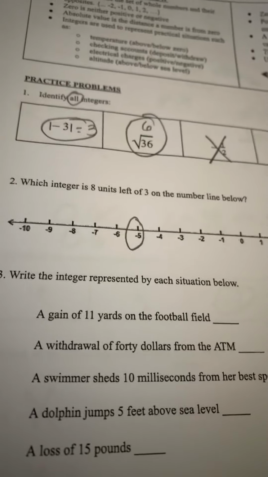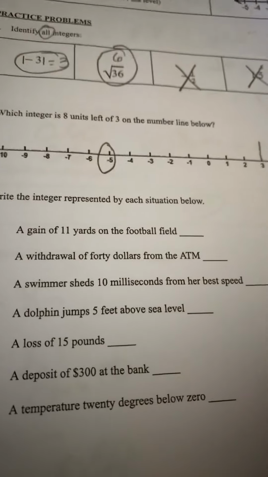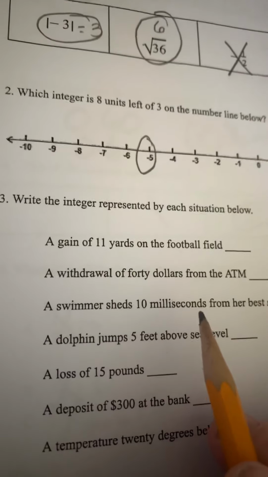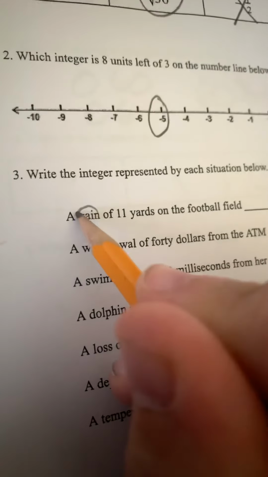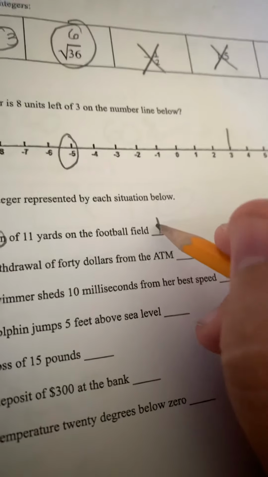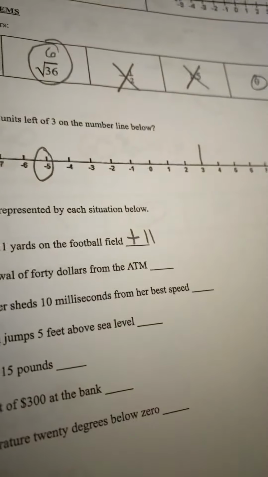3. Write an integer represented by each situation below. Okay. So again, we need to be able to find the key words. Okay, so if I read this first one, a gain of 11 yards. Keyword here is gain. Okay, they gained that many yards. They got that many yards. So a gain would be positive, and then I'll just plug in the number 11.